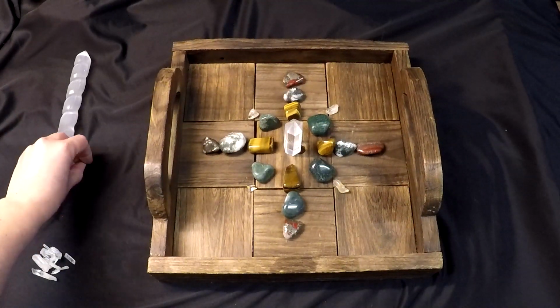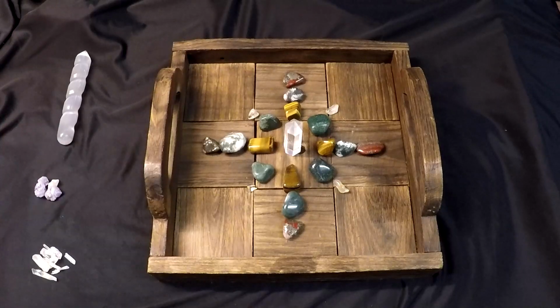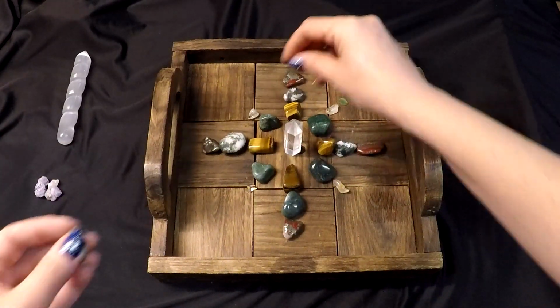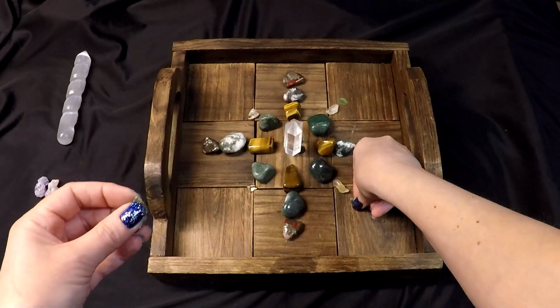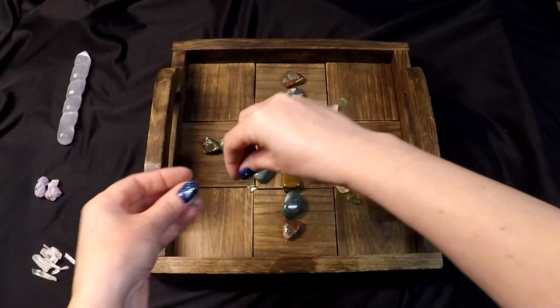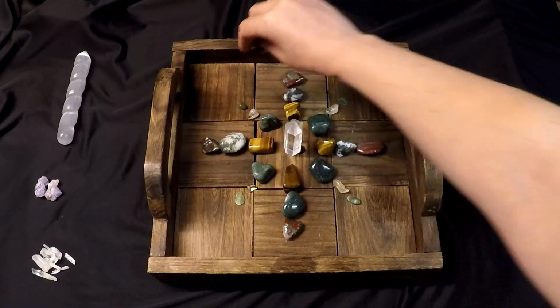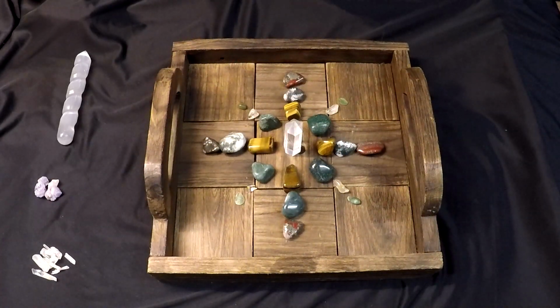Then I'm going to take my Jade, and these stones can be any size. There's no rules. All right. So there we have it.